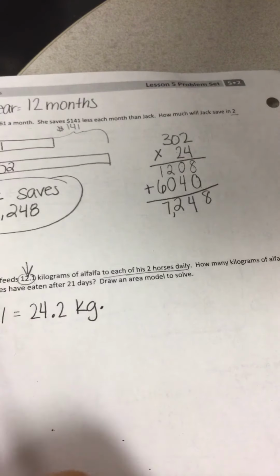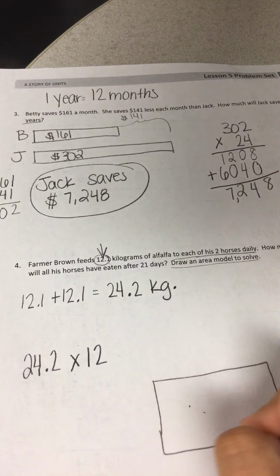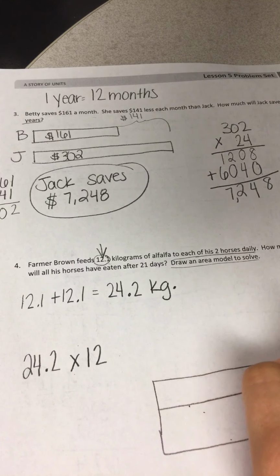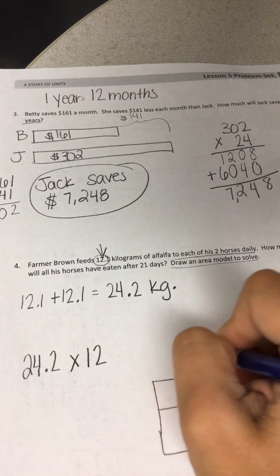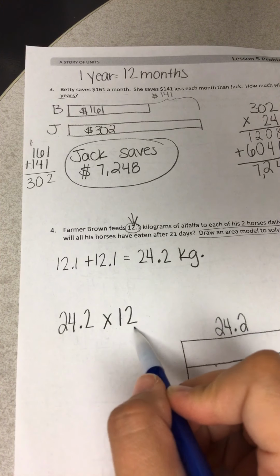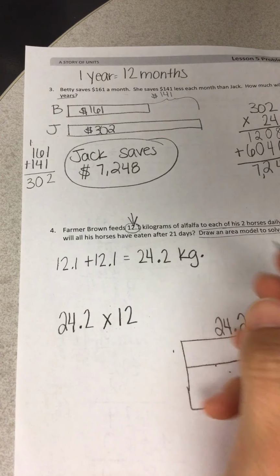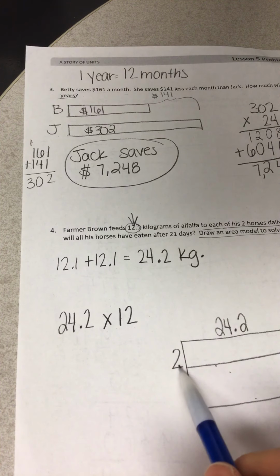You are still able to draw this area model and do this. So what I'm going to do is draw my area model. I know that on this top number, I'm going to multiply by 24.2. So I'm going to take this 1 and this 2, and I'm going to put my 2 here to show me my ones column, and I'm going to put my 10 here to show me what I have in my tenths column. So that's how I have my 10.